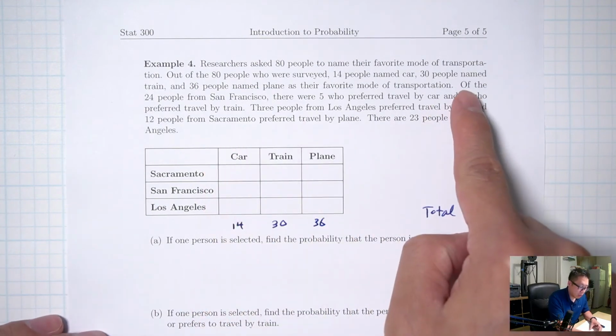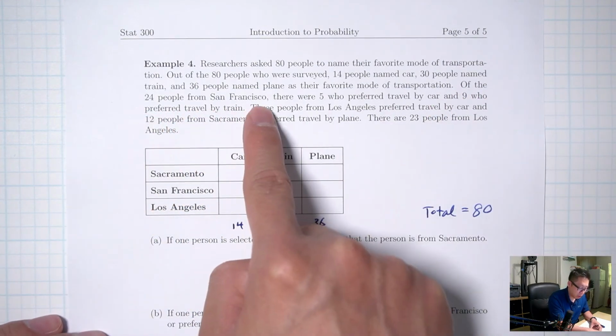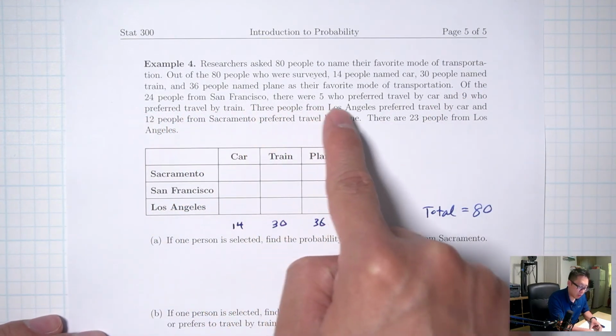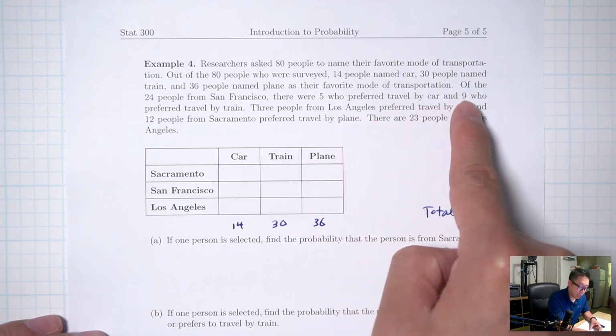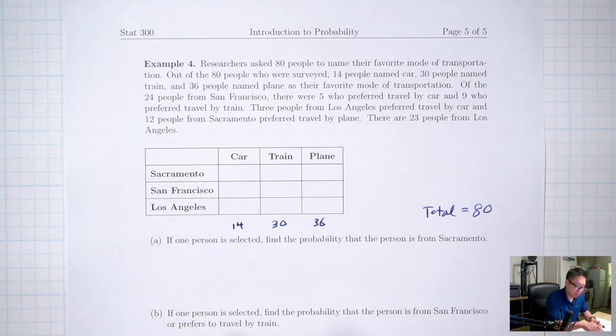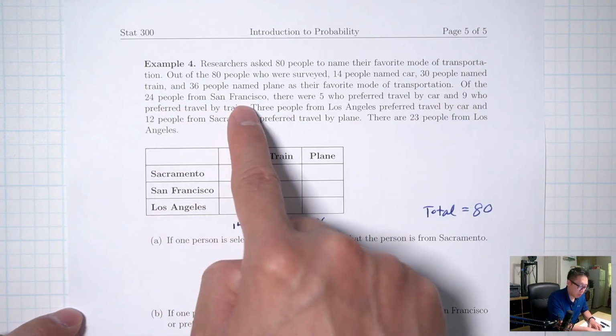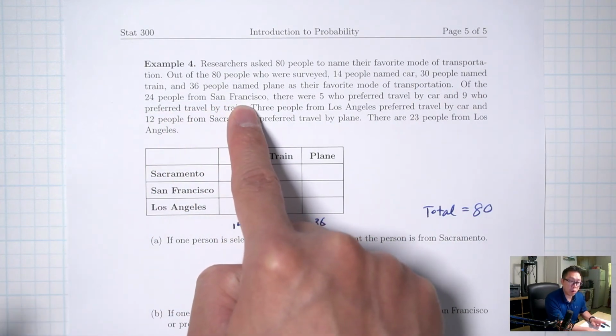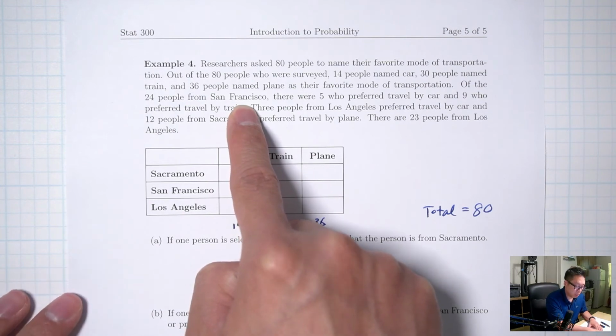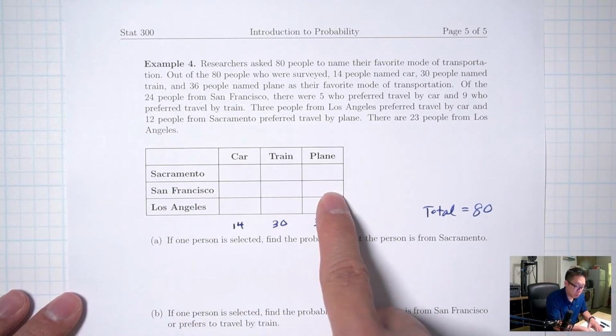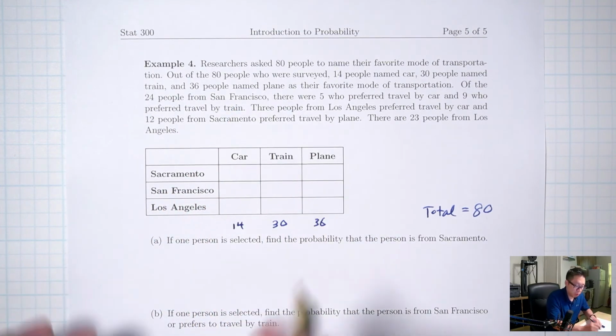Next sentence: of the 24 people from San Francisco, there were 5 who preferred travel by car and 9 who preferred travel by train. Okay, so that's 3 numbers there. Of the 24 people from San Francisco, that's telling me that there are 24 people from San Francisco. The total for San Francisco should be 24. Okay, I'll put 24 on the outside here.